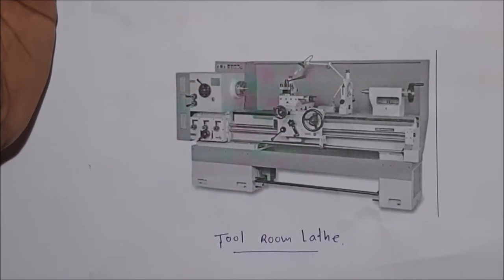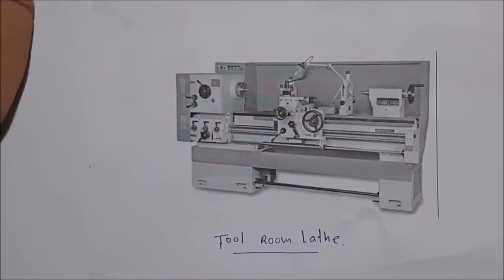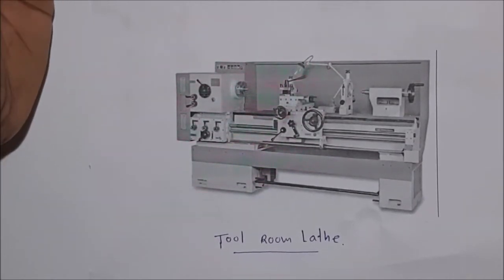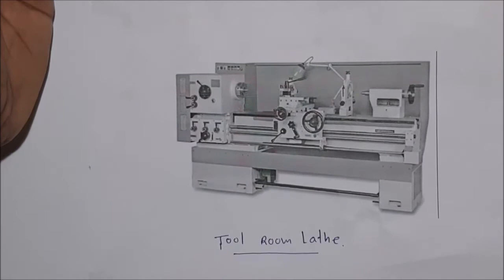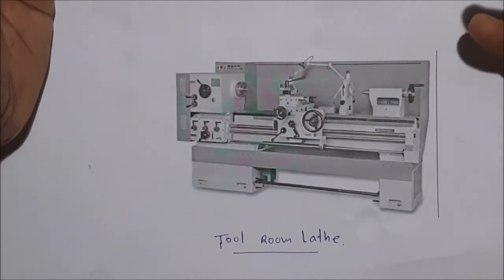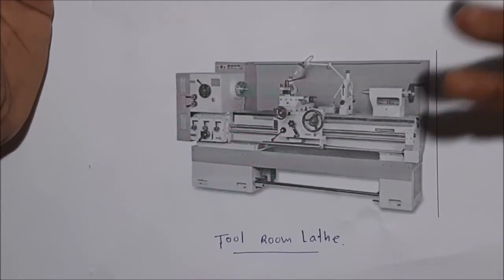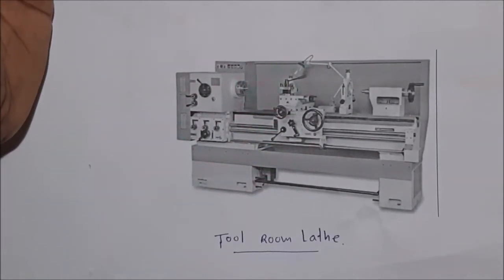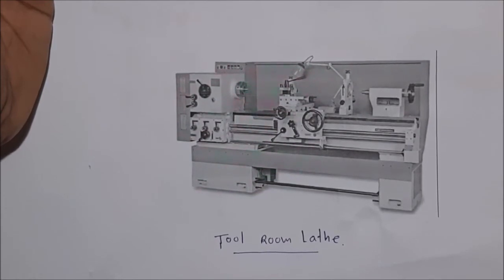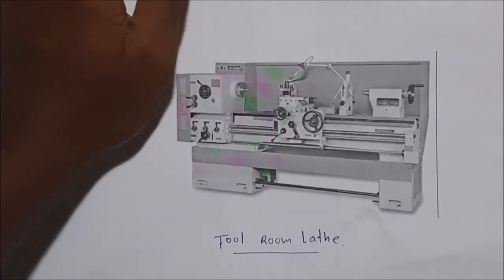Comparatively light work can be done with the tool room lathe, because tools, dies and molds are machined using it. Heavy workpieces are not mounted on this lathe. Relatively light workpieces can be mounted compared to the engine lathe. Accuracy is high.